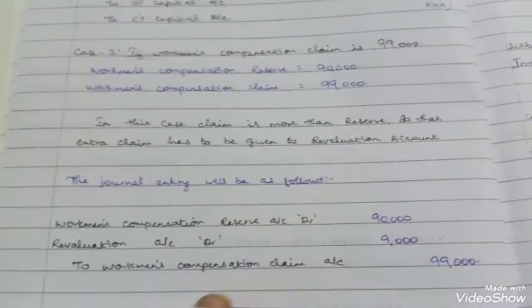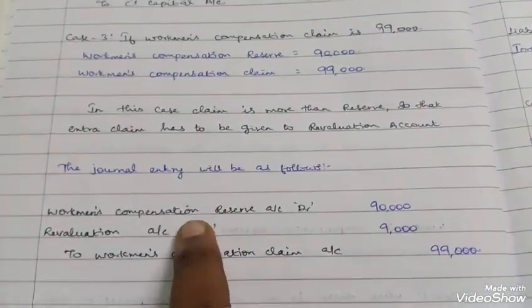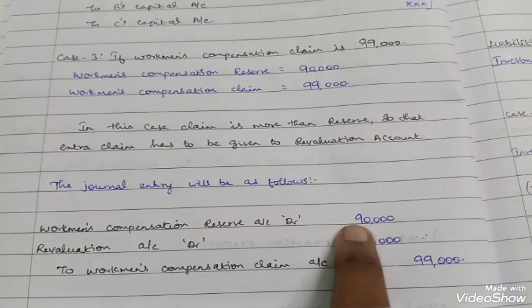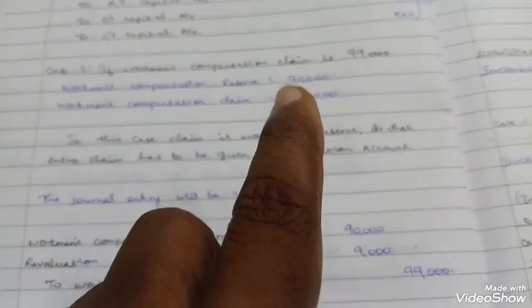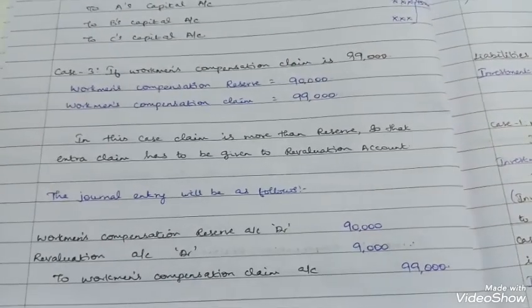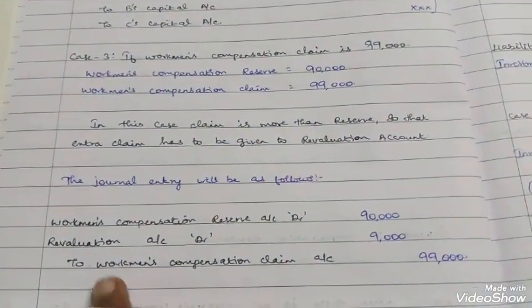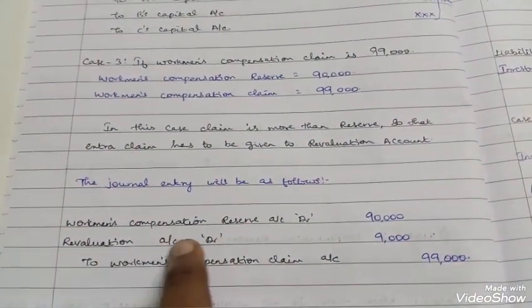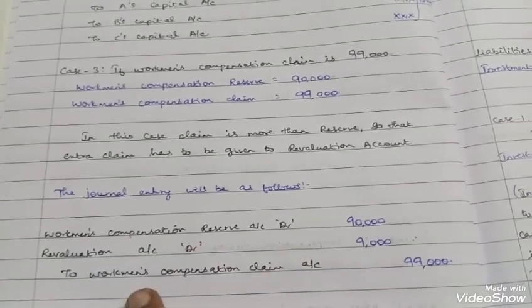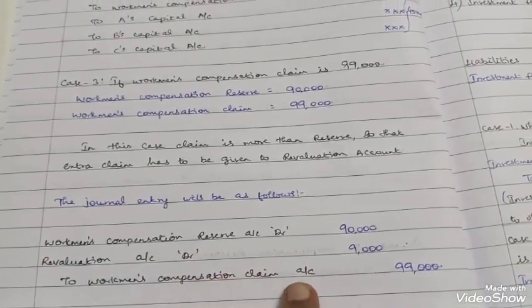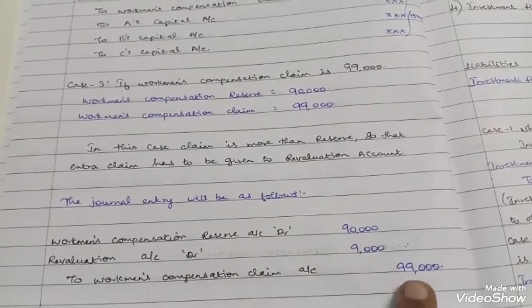The extra claim is 9,000. So the journal entry would be as follows: workman compensation reserve account debit, the reserve is 90,000. The difference between the reserve and the claim, the extra claim, has to be given to the revaluation account. So revaluation account debit 9,000 to workman compensation claim. They are claiming 99,000.